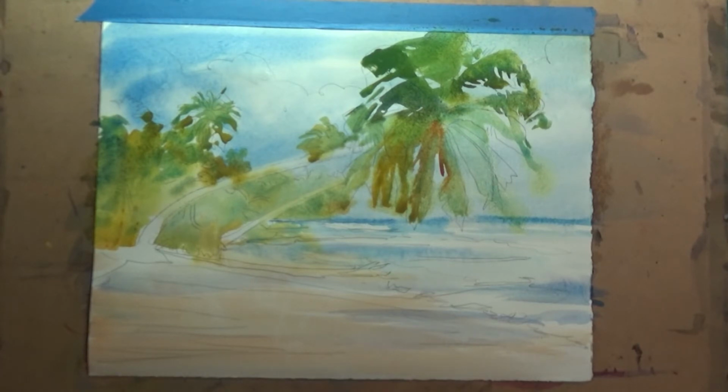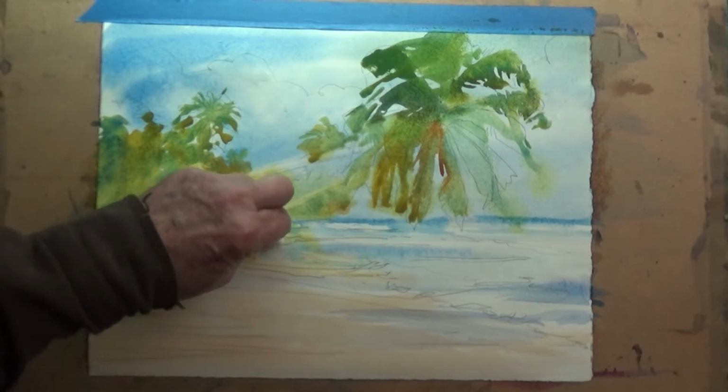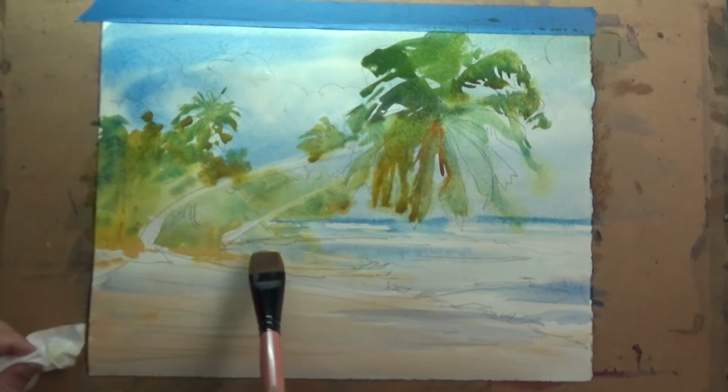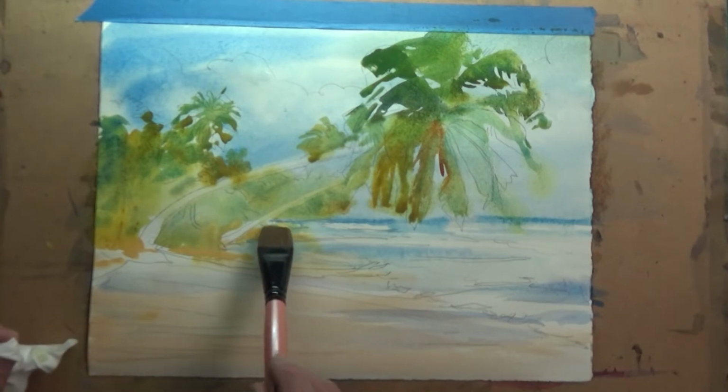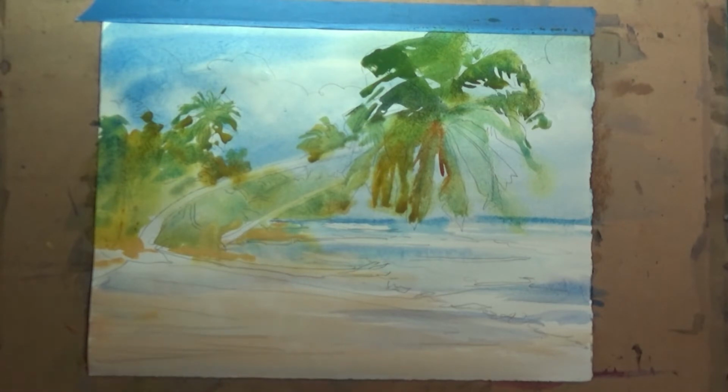A little bit more of my Naples yellow in here to create, okay, that's my bank.